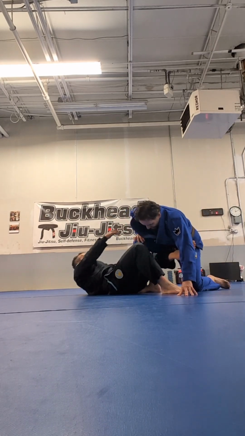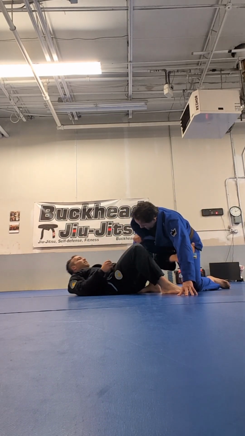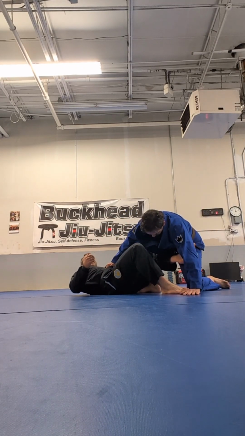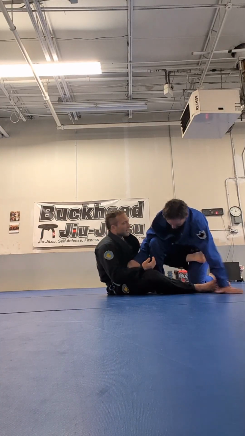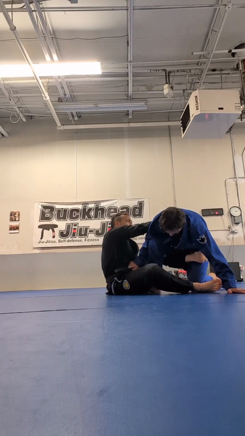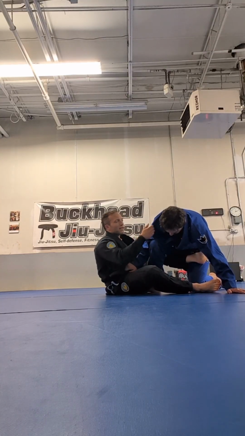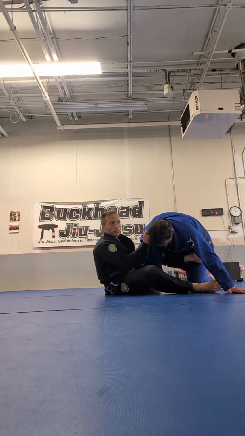So we're starting in de la Riva guard. I need to have my left hand on his right leg, and that just stops him from moving this when I go to kick. The other hand can be on a collar or belt. It can be on the sleeve. For me, I like the collar because it's posture control. It keeps him from going away.